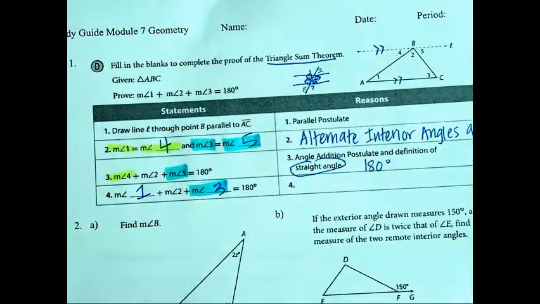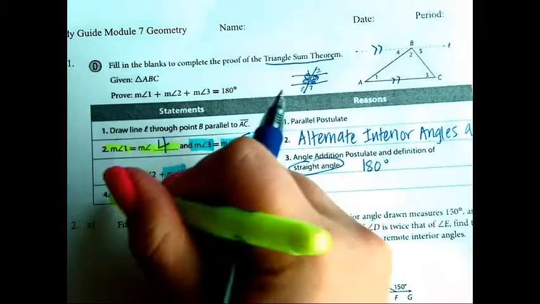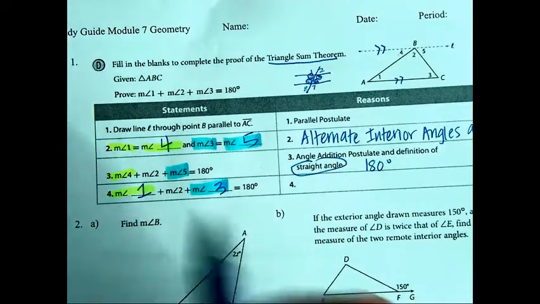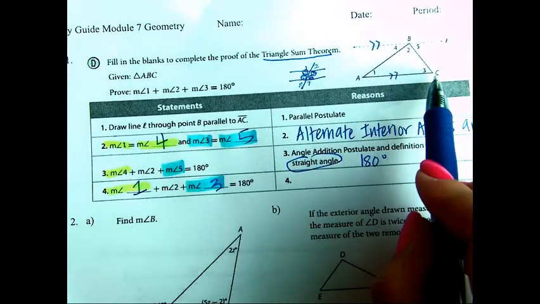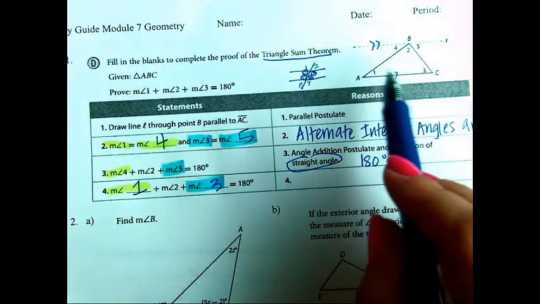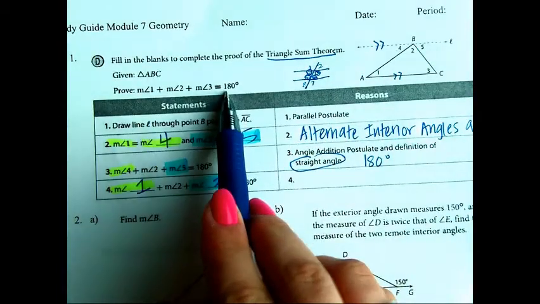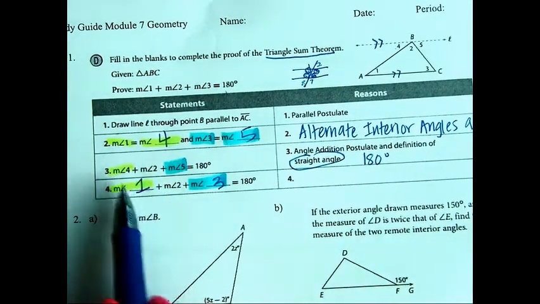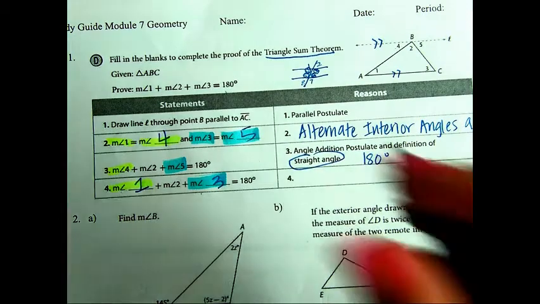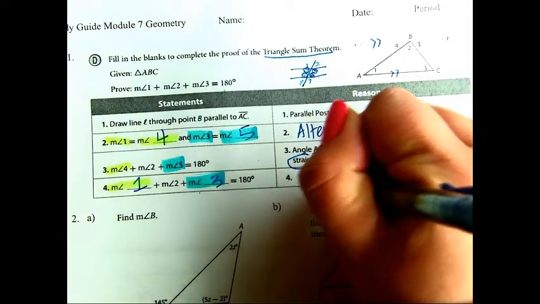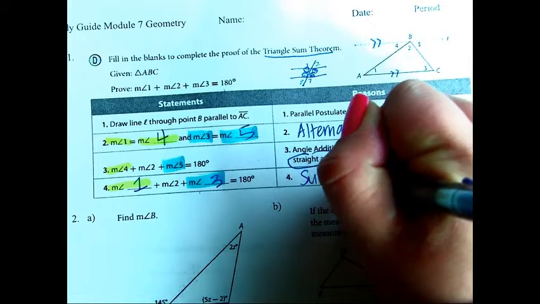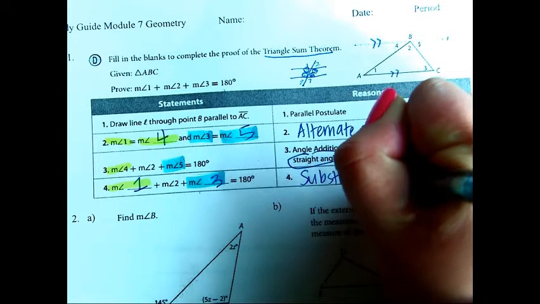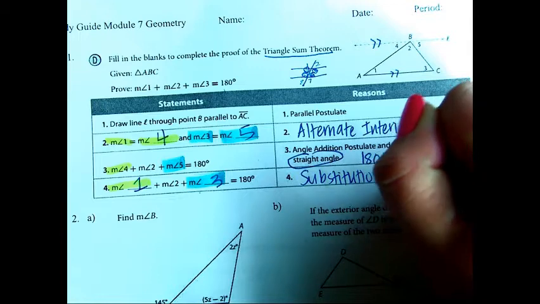So with that substitution, what we end up doing is showing that angle 1 plus angle 2 plus angle 3 equals 180 degrees, which is what we wanted to prove. But how did we do that? We conducted a substitution, a replacement. So substitution property.